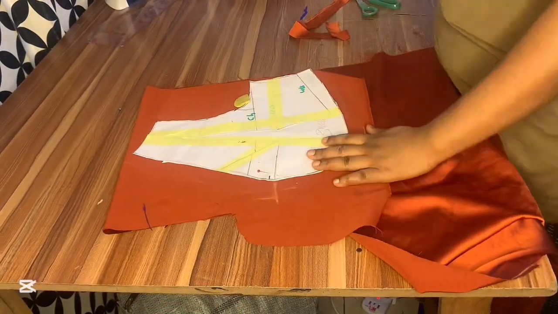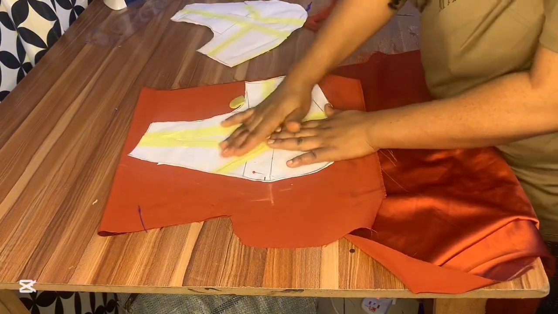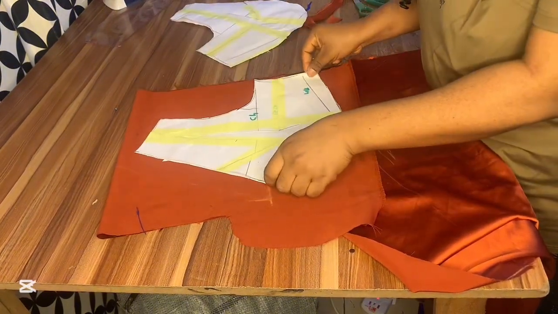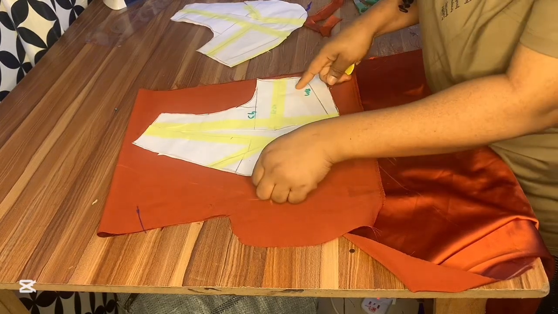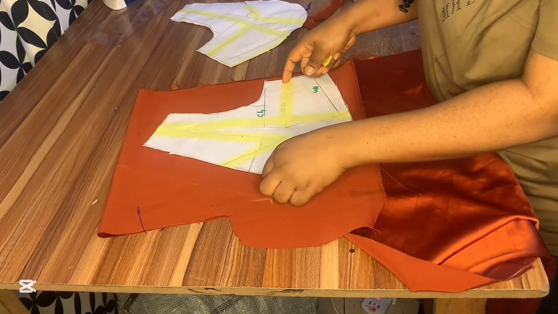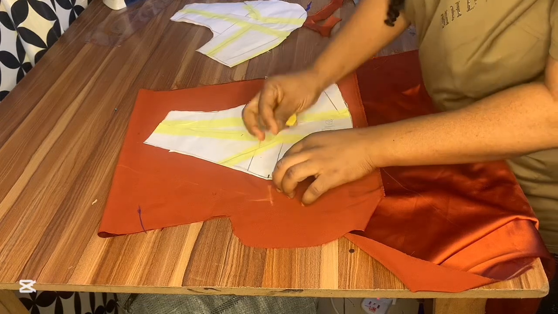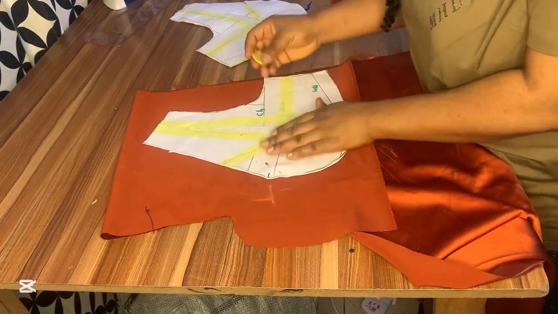So this is the upper part. I want to show you how I added the sewing allowance on the upper part. So you make sure you keep the pattern on a straight line. Can you see the side is straight? Don't bend it. So after that, I will secure it with a pin.